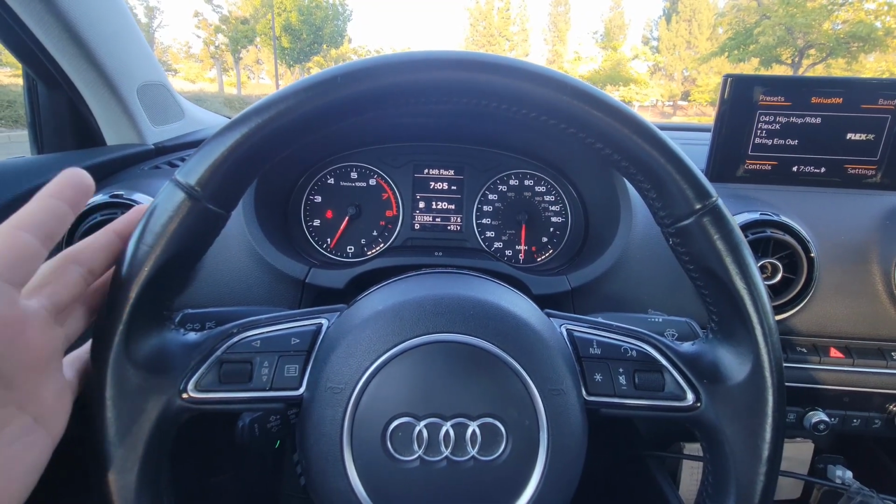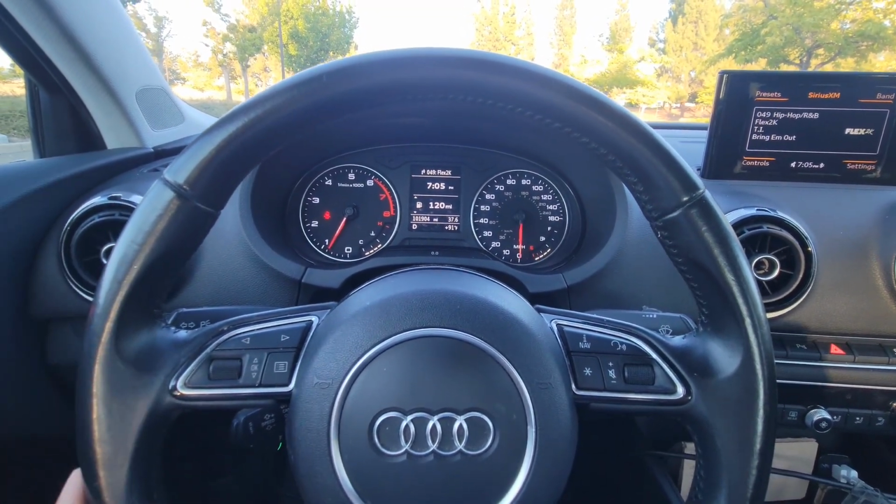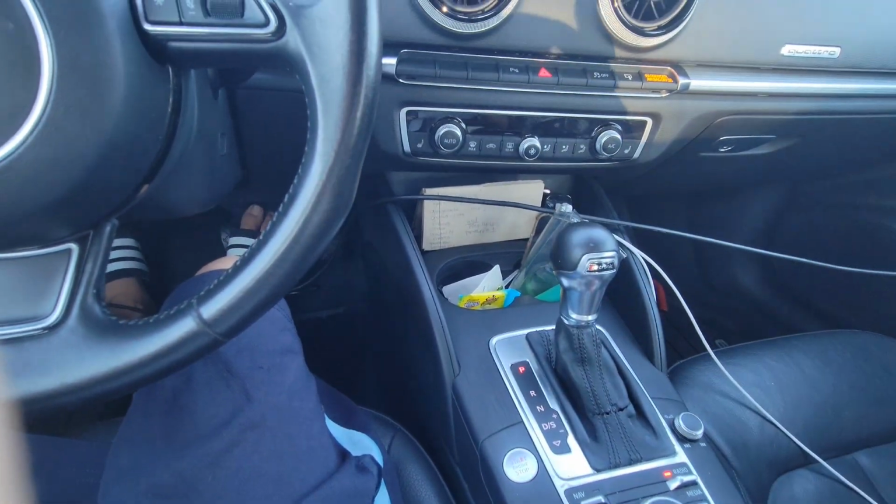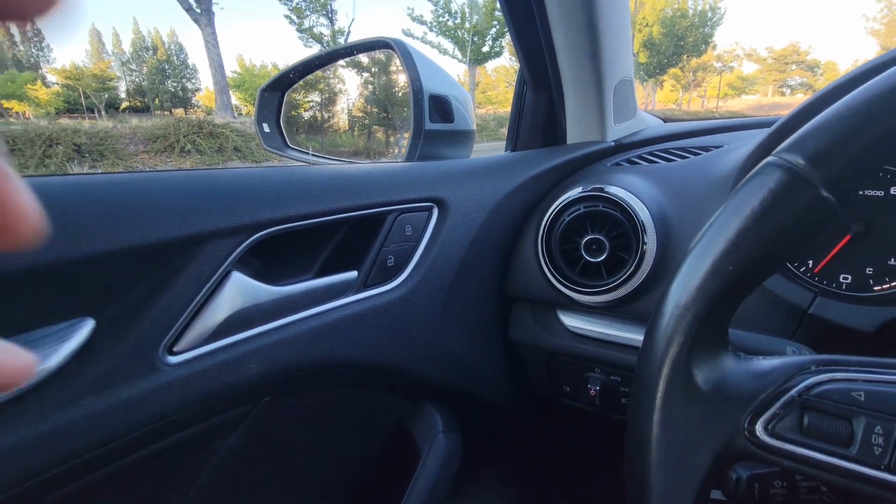So originally, the A3 will unlock the doors when you put it into park. Watch, check it out. So the car is currently locked. I'm gonna put it into park right now. You hear it just unlocked, and you see now it unlocked. And that is a safety concern for me. So in this video, I'm gonna show you guys how I disabled that feature.